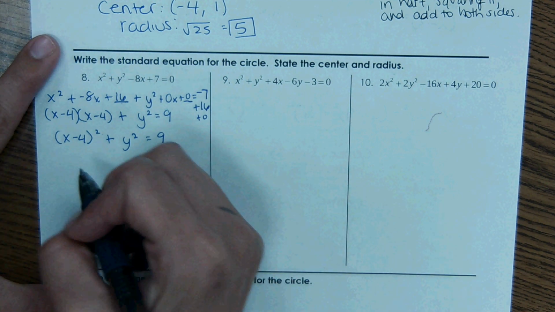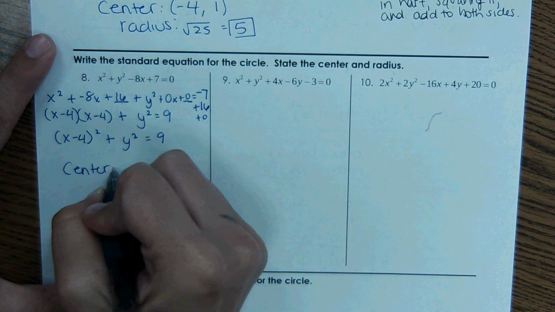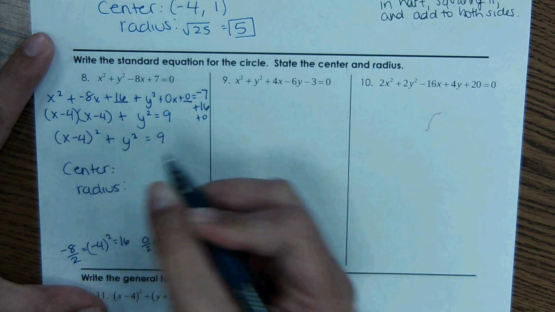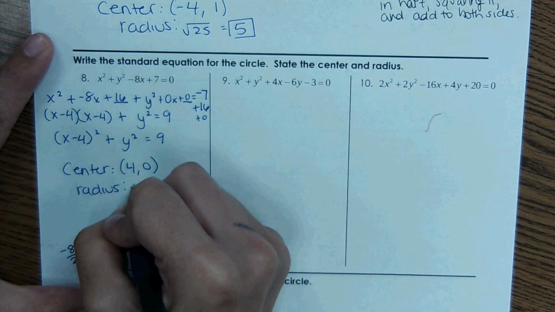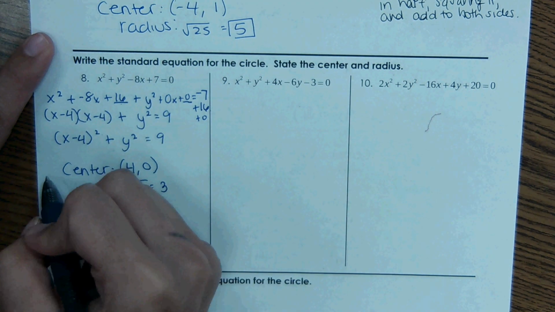Okay. Then from here, if it asks for the center and the radius, the center would be at +4, 0, and the radius is 3.